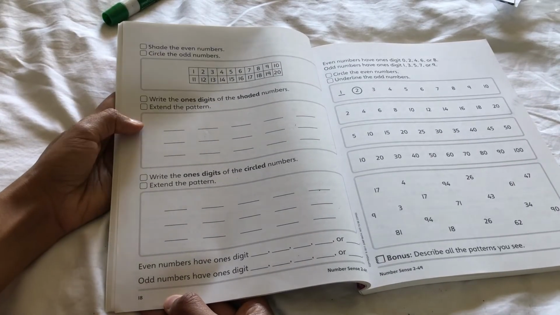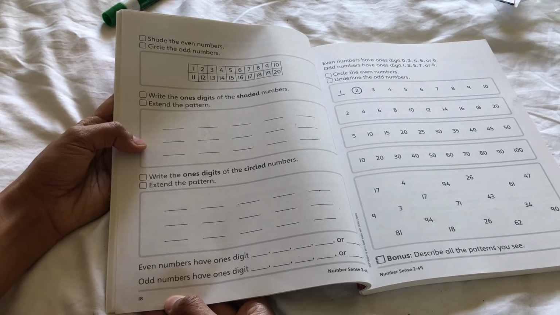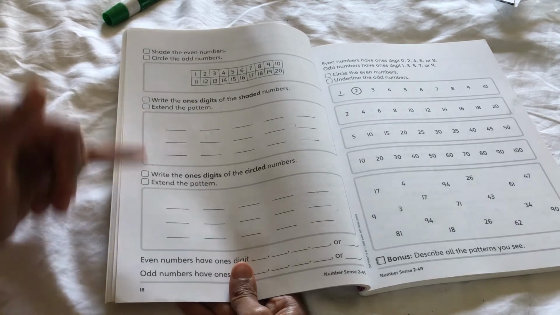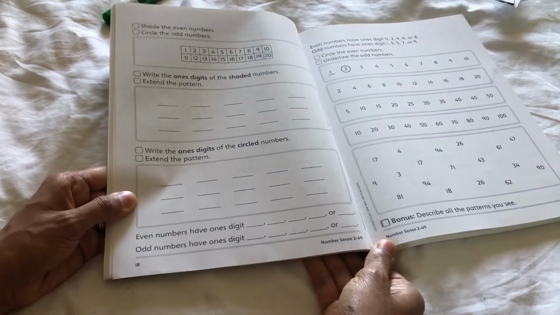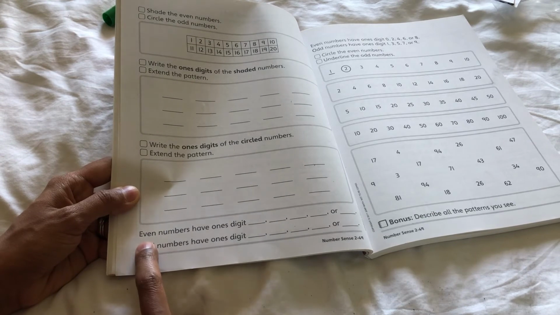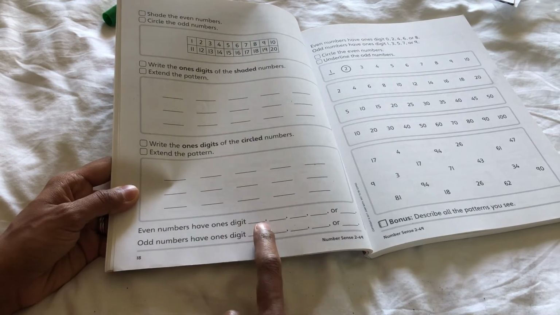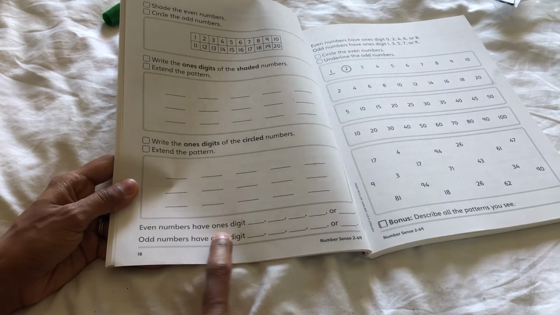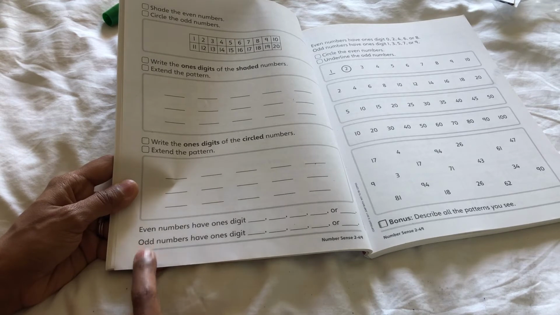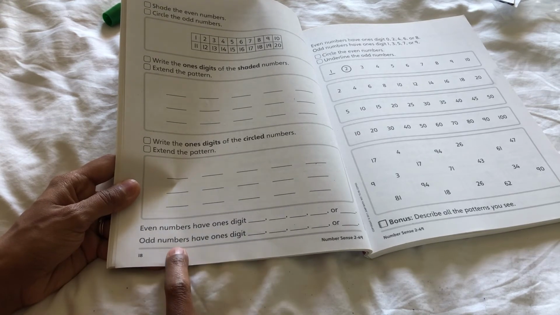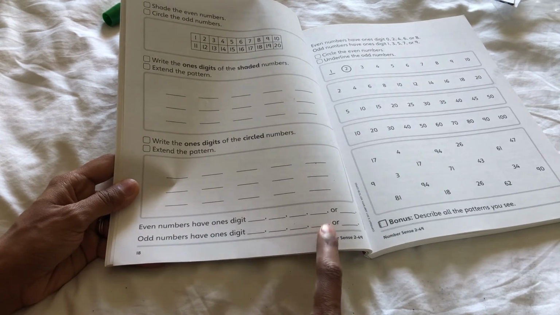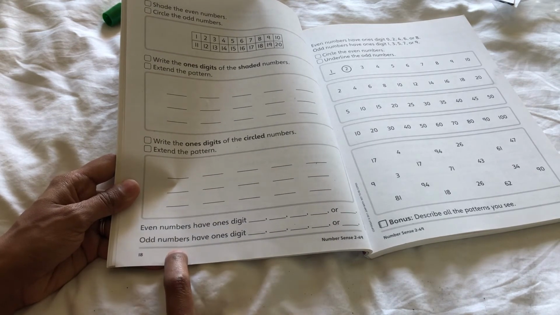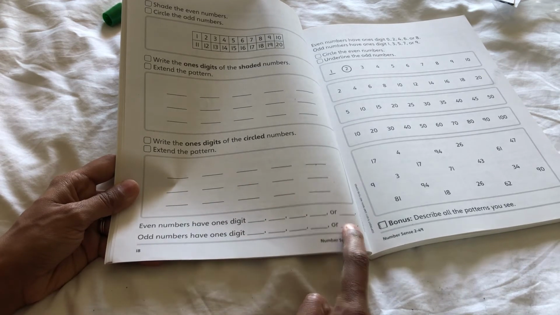I didn't extend the pattern. I want you to try and do that part on your own. Make sure you write all of your ones digits and keep the pattern going for both of these questions. Then tell me, even numbers have ones digit blank, blank, blank, blank, or blank. So what numbers did we find in the ones place that all the even numbers had? Then the next one. Odd numbers have ones digit blank, blank, blank, blank, or blank. What numbers did we find in the ones place that all of the odd numbers had? Write your answer in here.